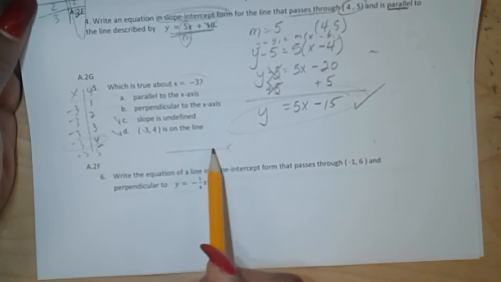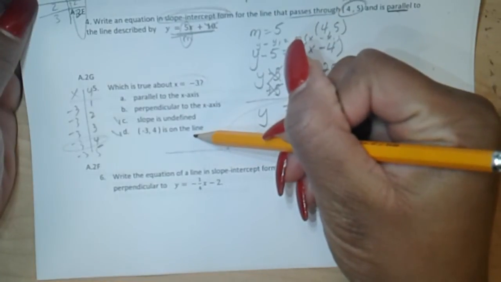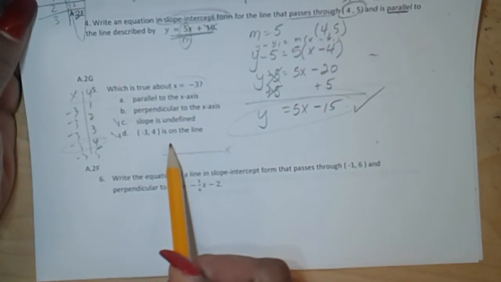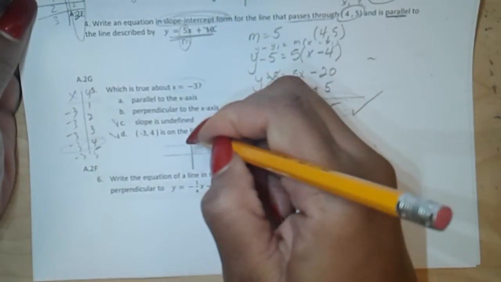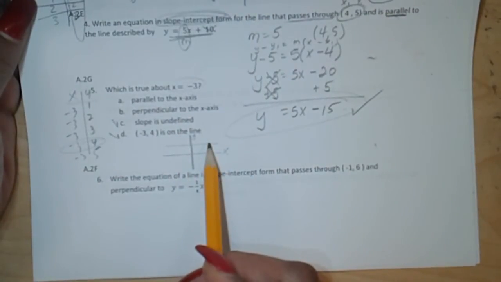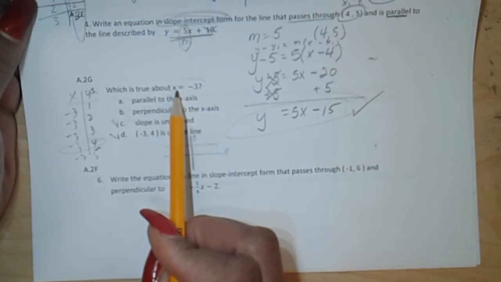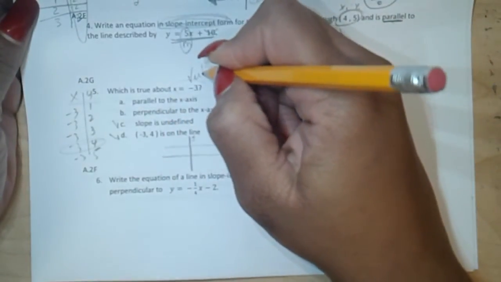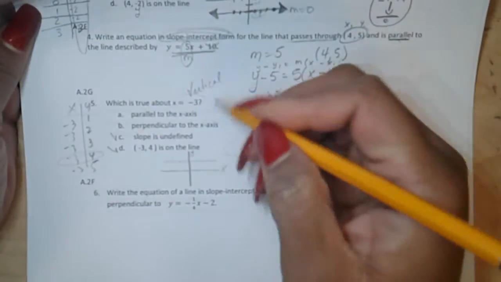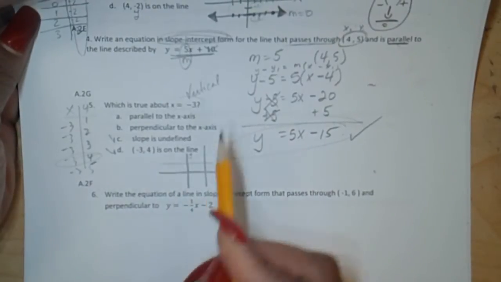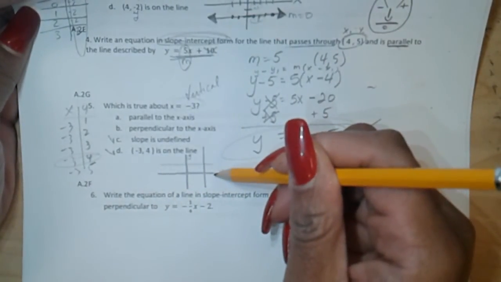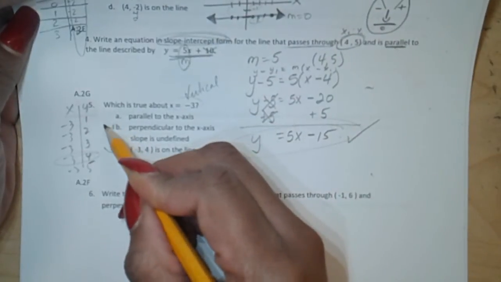After you draw the x-axis, draw a line parallel. Okay, so the line that you just drew crosses the y-axis, so that's a y value. And the question says what has to be true about x equals, that means a vertical line. So you have to draw a vertical line for this problem. Well, let's do that. Is this vertical line perpendicular to x or parallel to the x-axis? It is perpendicular, so perpendicular is true, but parallel is not.